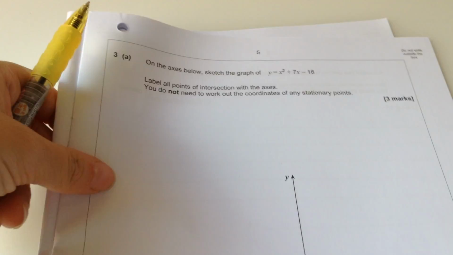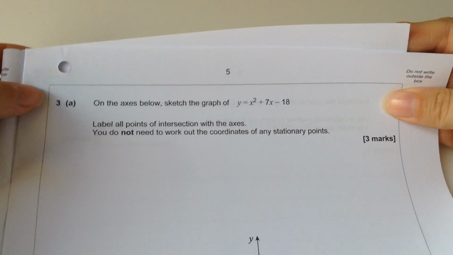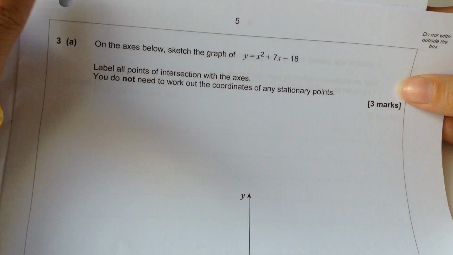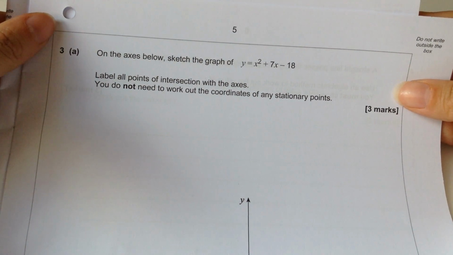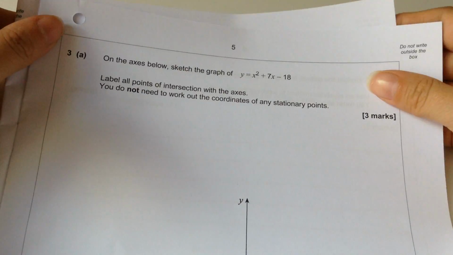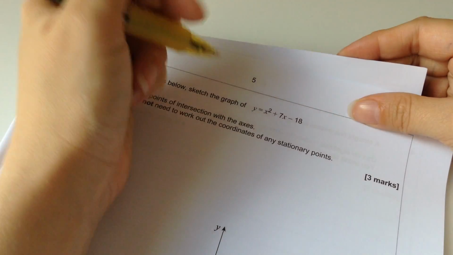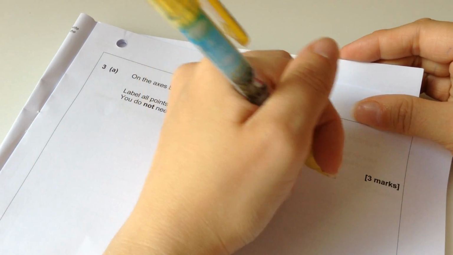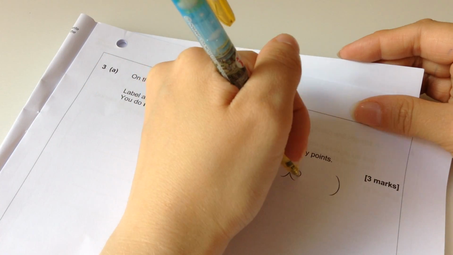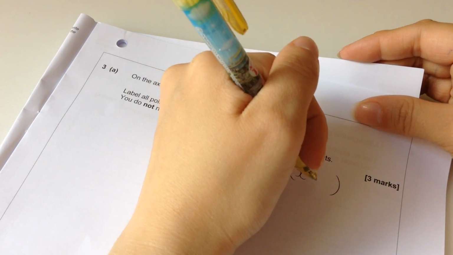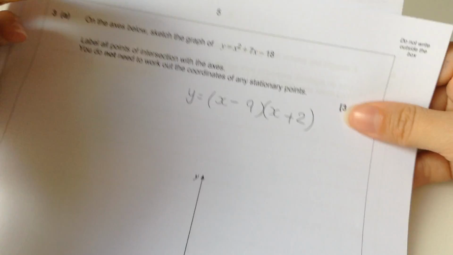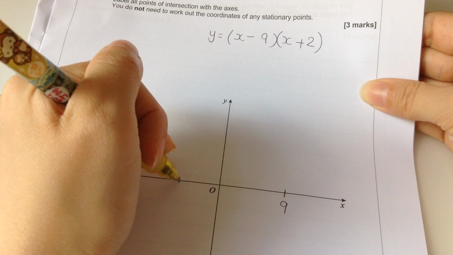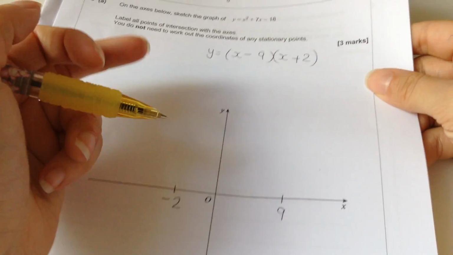On the axes below, sketch, okay, another graph they want us to draw. Sketch the graph of this quadratic, label all the points of intersection. Okay, you don't need any stationary points. Right, is this going to factorise? Yep, it is. It's going to be 2 and 9, isn't it? Minus 9 plus 2. So that means it goes through 9 and minus 2, because it's the opposite.